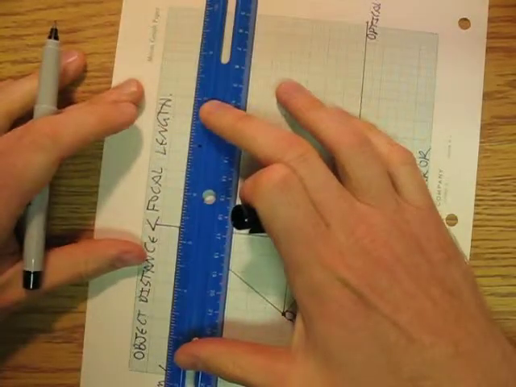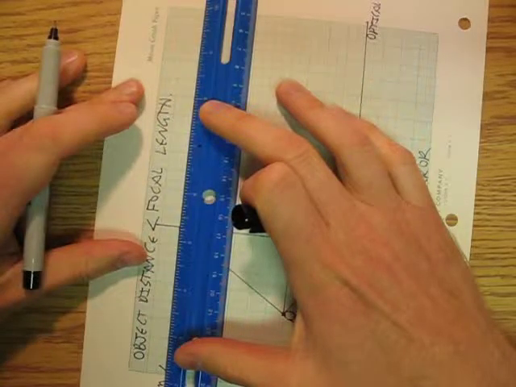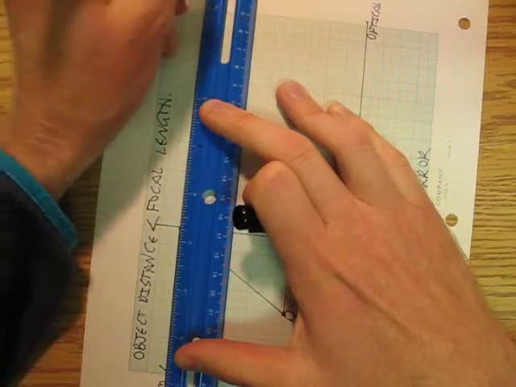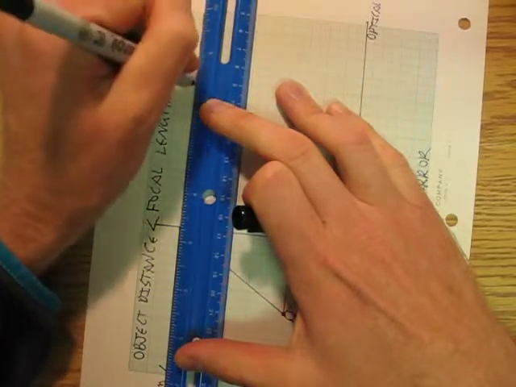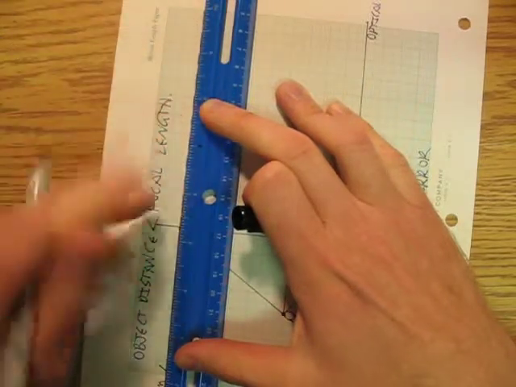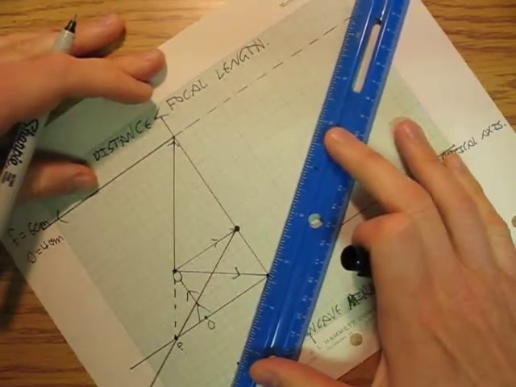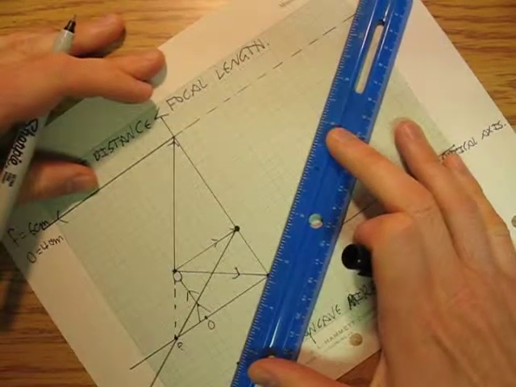Where they did meet, where they might have met in some other universe, is somewhere back here. So I take these and I back them up.